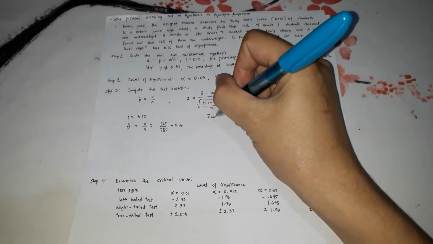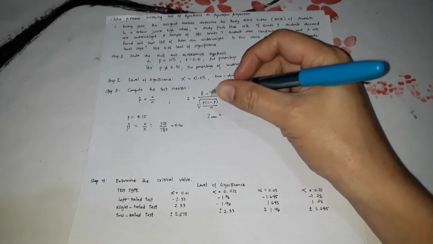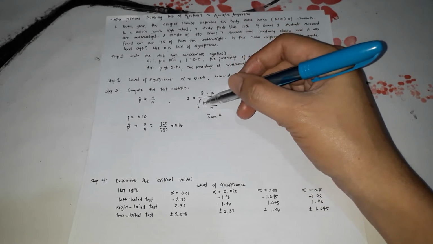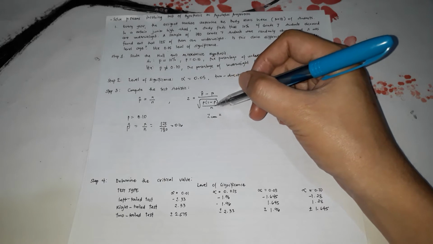Next, we're going to solve for the z computed. The formula for this is P hat minus P over the square root of P times the quantity 1 minus P, over n.